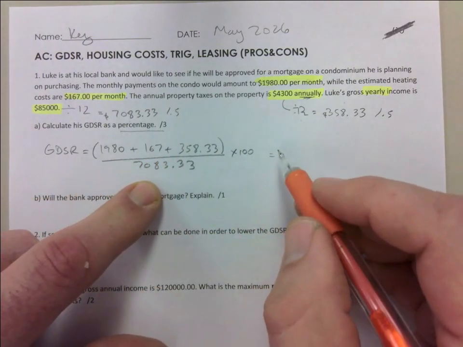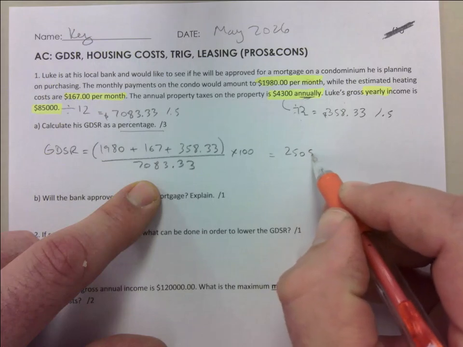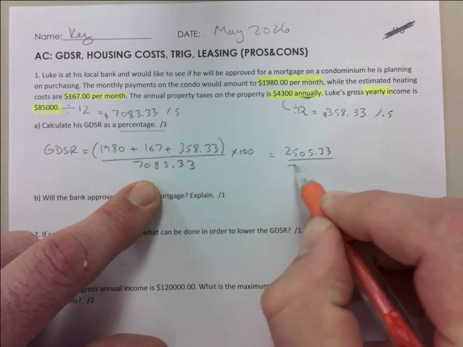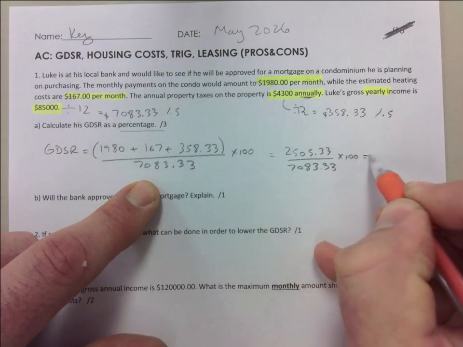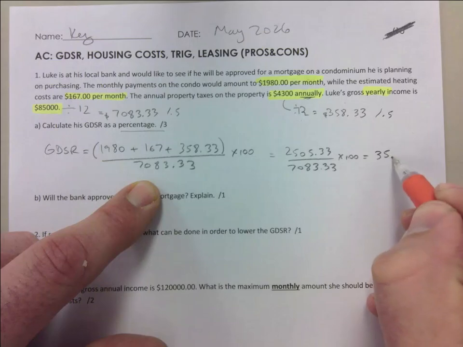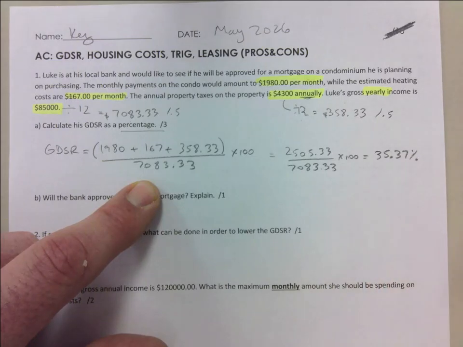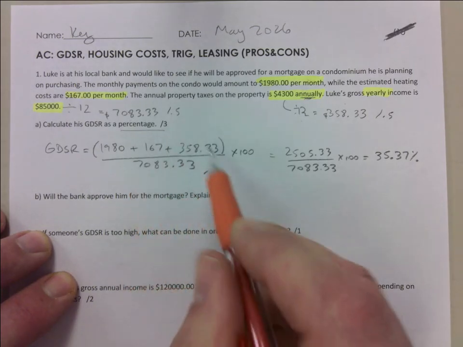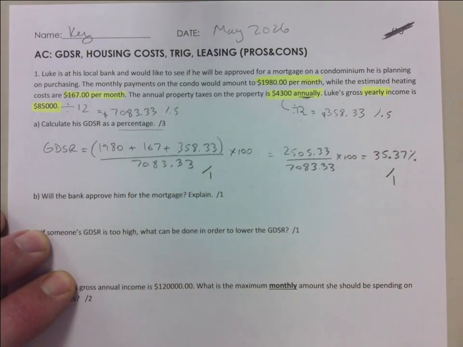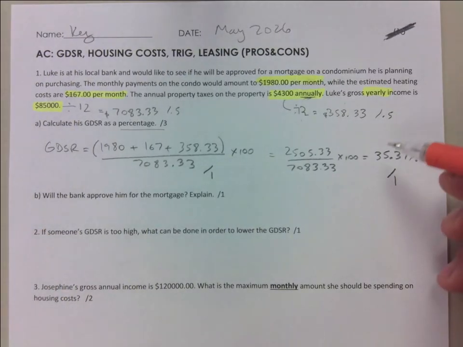So if we add the top, we get 2505.33. The bottom we leave as is. Multiply that by 100. That gives you 35.37%. So you get a mark for substituting everything correctly, and then you get a mark for actually stating your final answer rounded correctly. I would circle that.